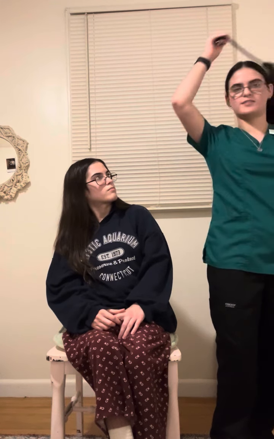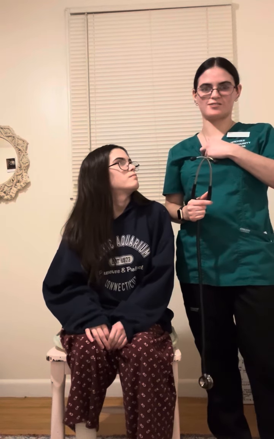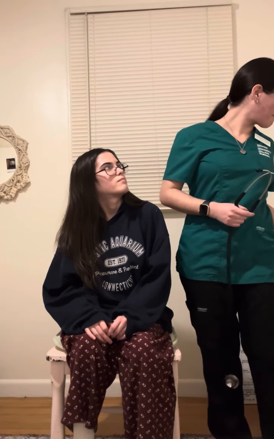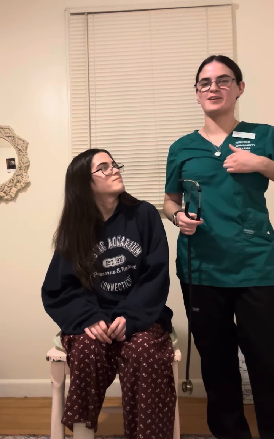Okay. Next I'm going to be listening for your heart sounds. So there's 5 points that we listen to when we do a head to toe assessment. There is the aortic, which is right sternal border, second intercostal space, and then we're going to do the pulmonic, which is second intercostal space, left sternal border. Then we're going to be listening to the Erb's point, and that is the third intercostal space, left sternal border.